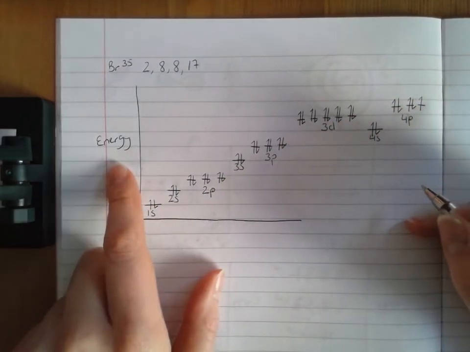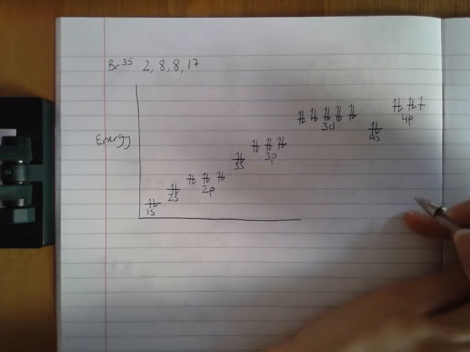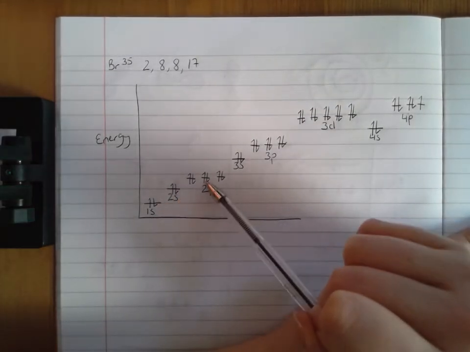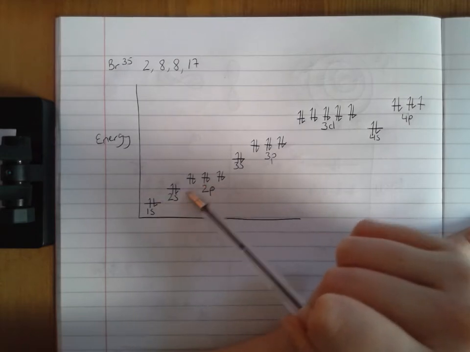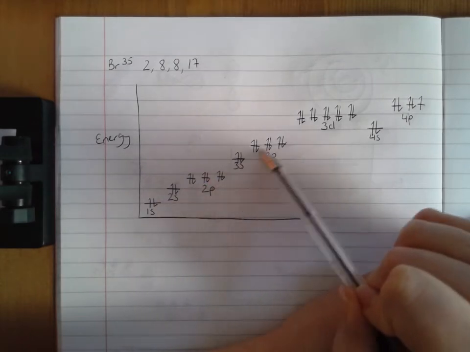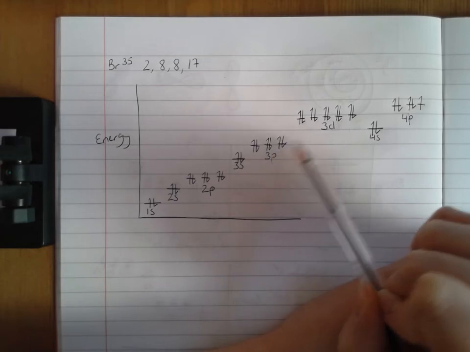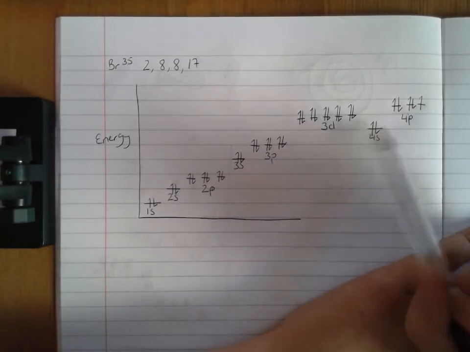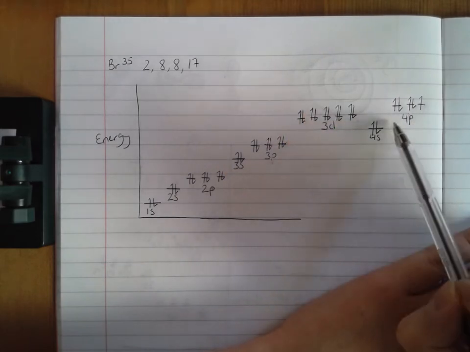It's in period 4, so in total, there should be 4 different energy levels. I've got electrons in the 1s, I've got electrons in the 2s, the second energy level, I've got electrons in the third energy level across S, P, and D, and I've got electrons in the fourth energy level. So I have got 4 different energy levels for bromine.